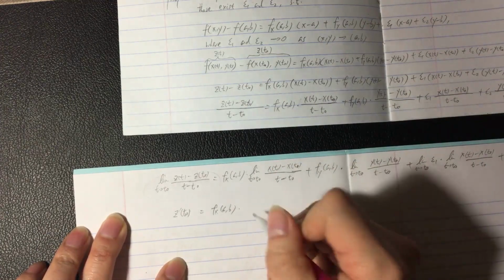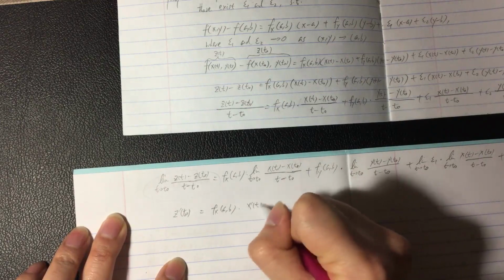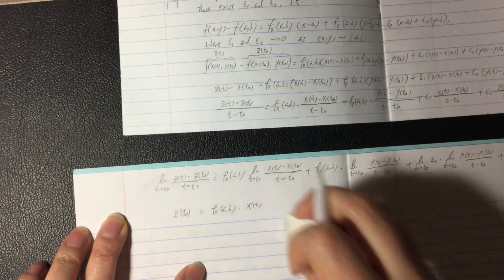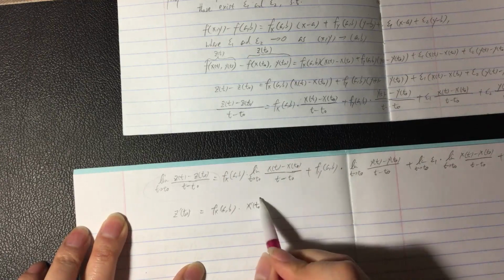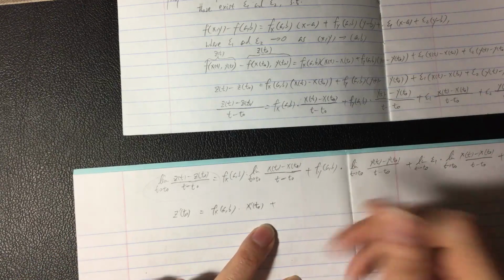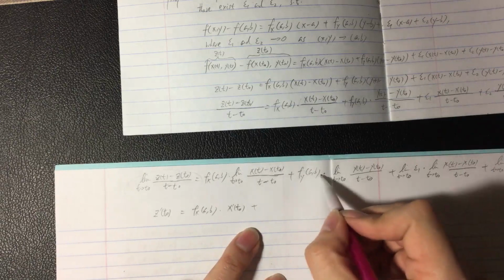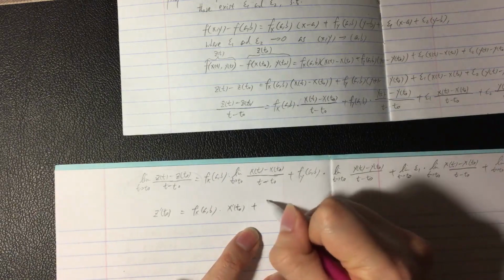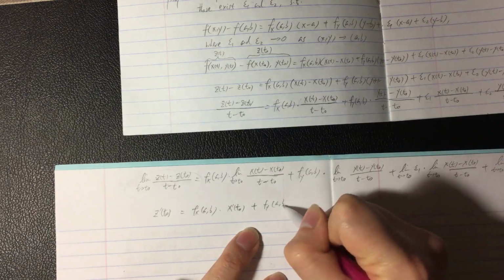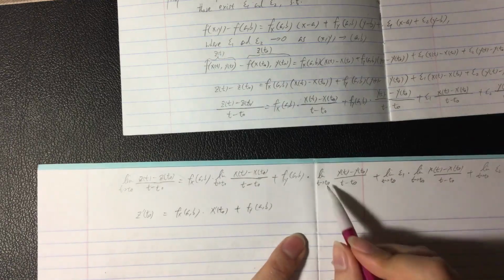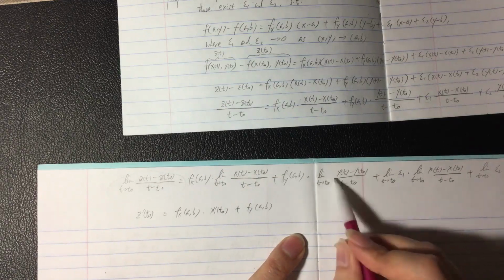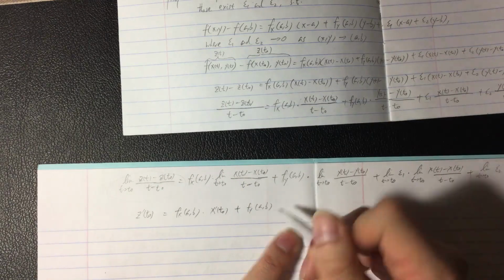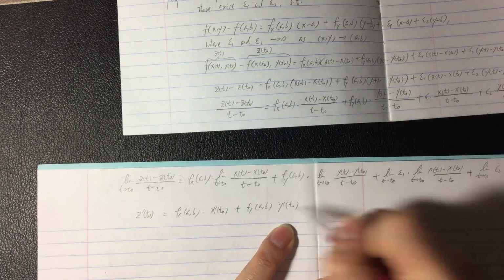This limit is x prime of t0, the derivative of x at t0. Plus f sub y of (a, b), a constant, times this limit as t approaches t0 of (y(t) minus y(t0)) over (t minus t0). This is y prime of t0.